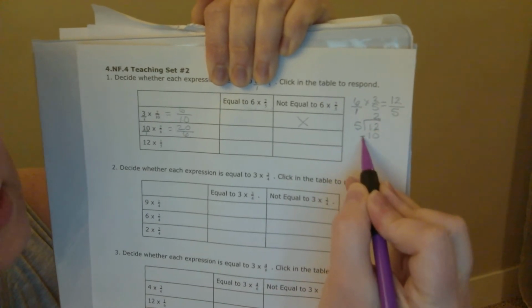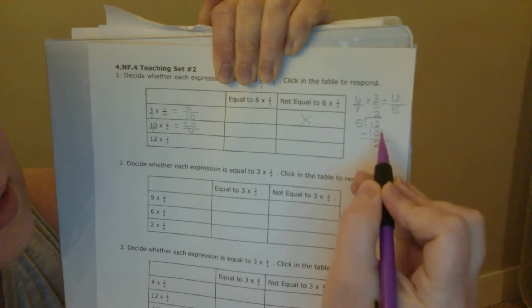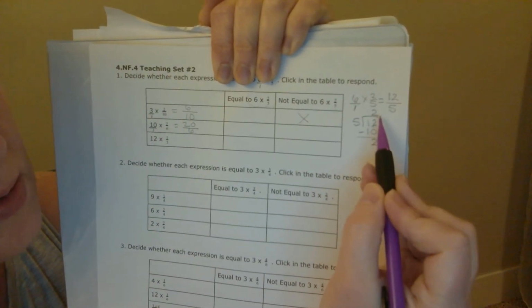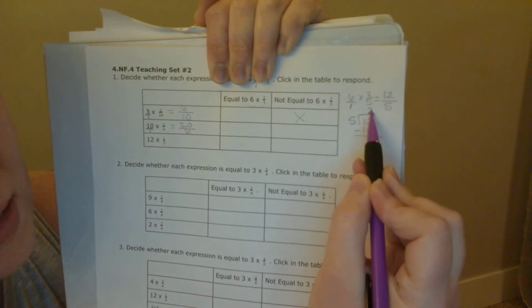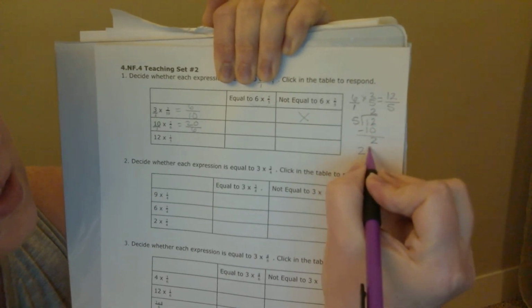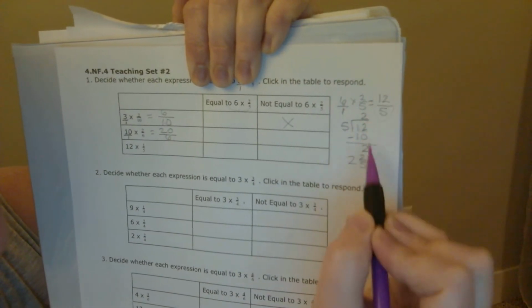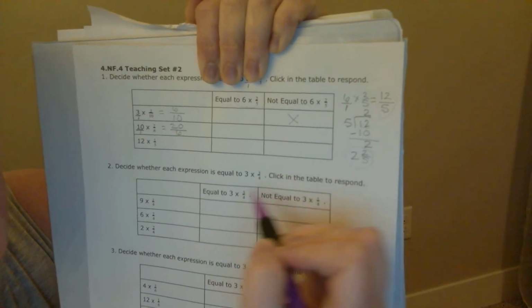Subtract: 2 take away 0 is 2. There's nothing else to bring down. So our answer is 2 and 2/5. We can write it as 12/5 or 2 and 2/5.